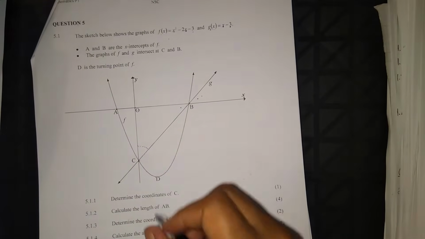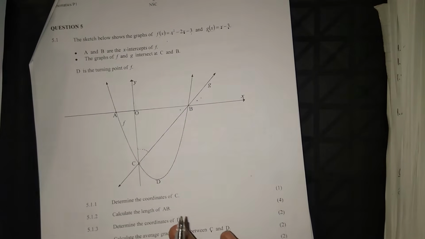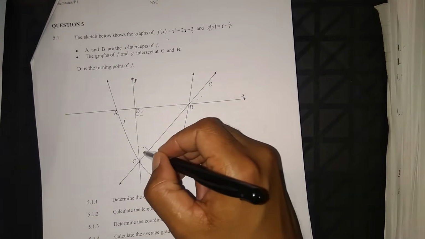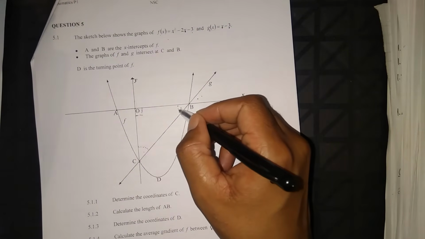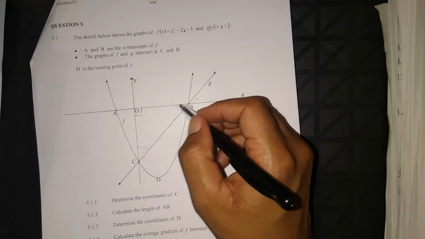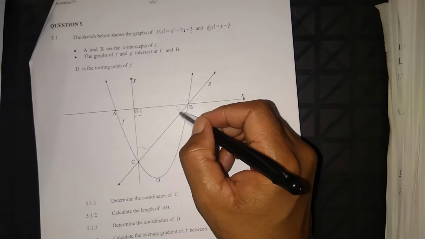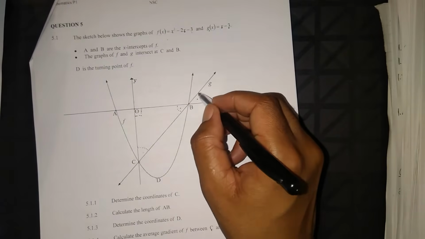This angle. But first, this one is 90 degrees. So in order to calculate the angle, I need this angle. But how can I calculate this angle using what?